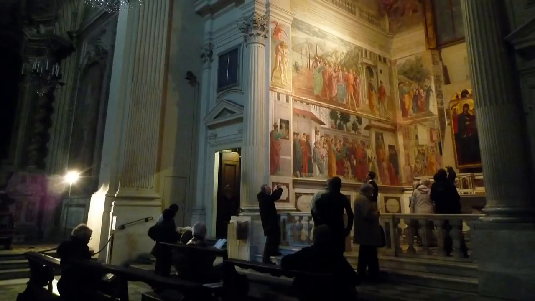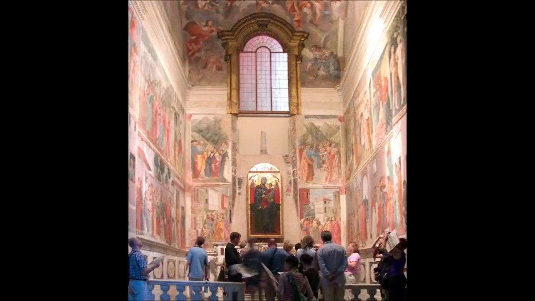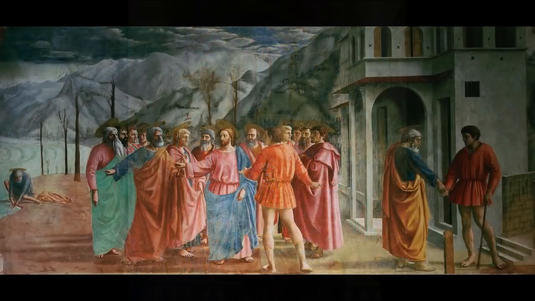Masaccio painted a few of the scenes here of the life of St. Peter, but the rest of the chapel was largely painted by one of his contemporaries, Masolino. But it's Masaccio who we're here to see. So let's talk about the Tribute Money first. It's a pretty complicated scene.